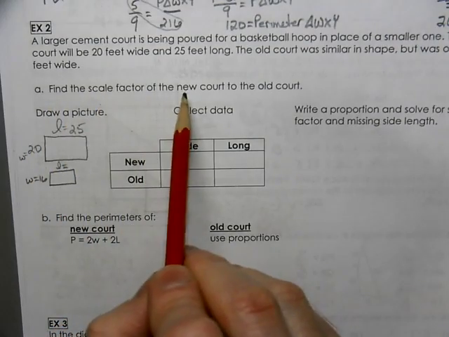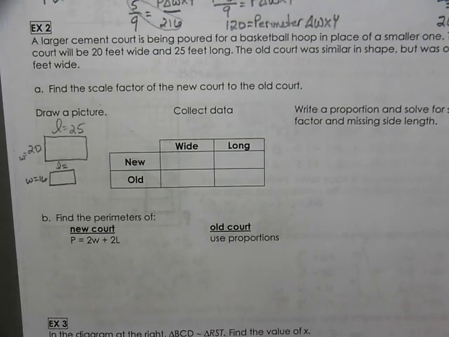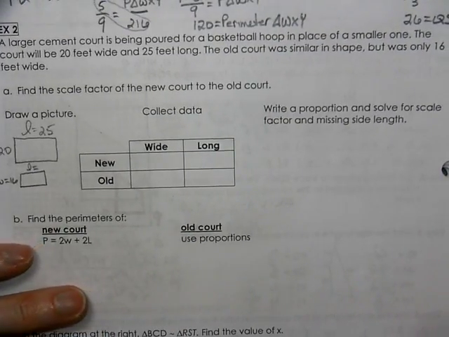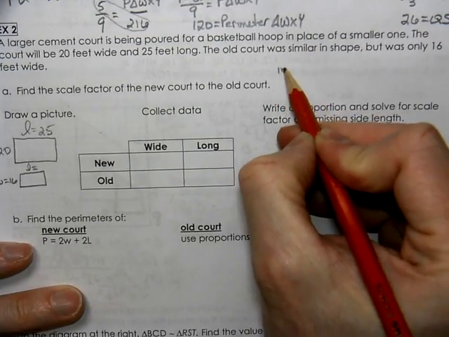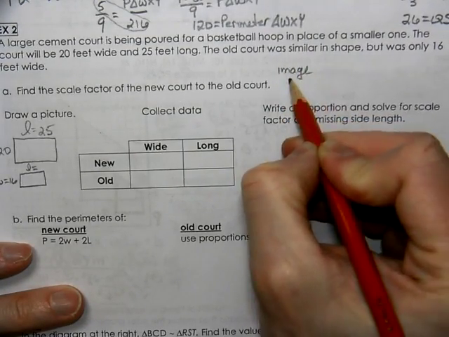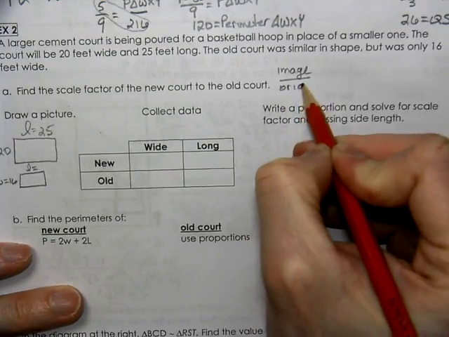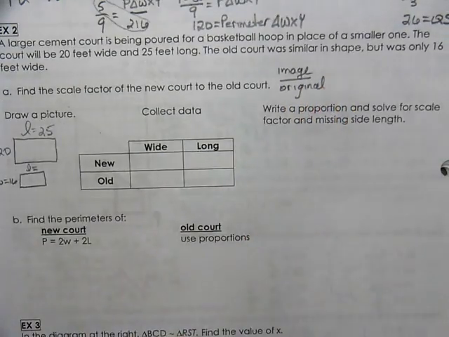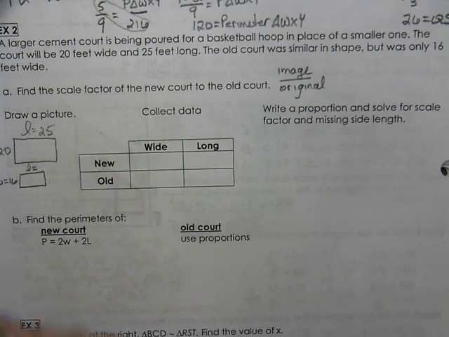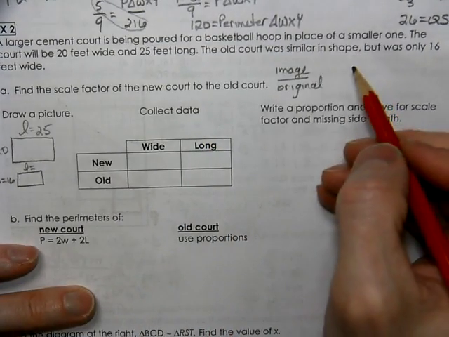First, we're going to find the scale factor of our new court to the old court. New to old. Image over original. Scale factor is always new to old, image over original.